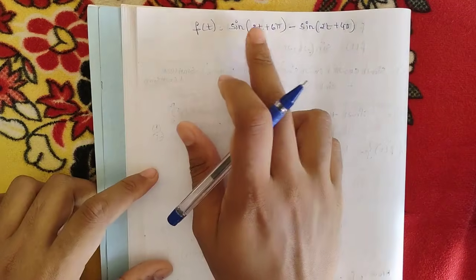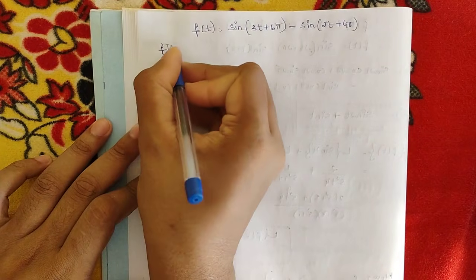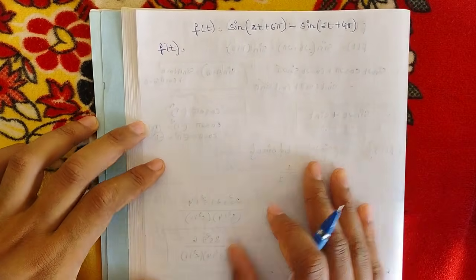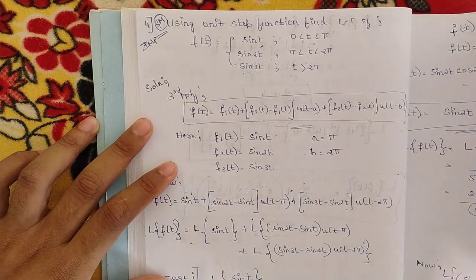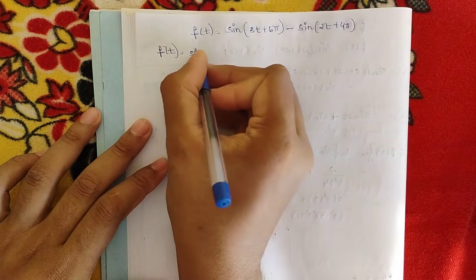Now here again this is of the form sin a plus b, here also sin a plus b. Again apply the same identity, sin a cos b plus cos a sin b, and solve it further as we have solved it previously.